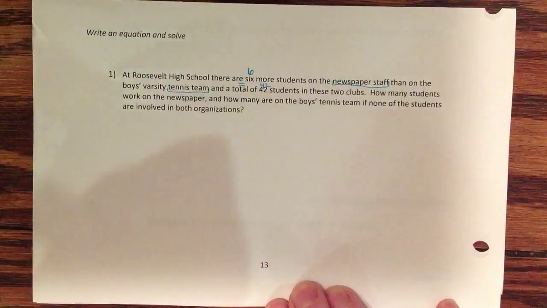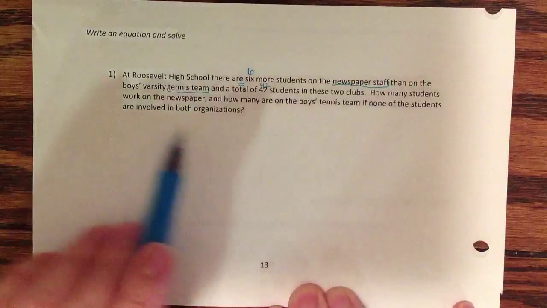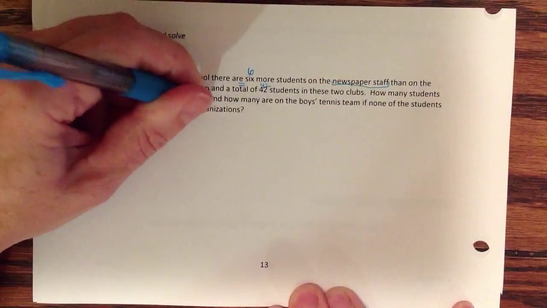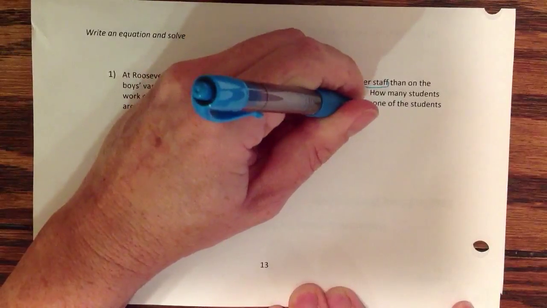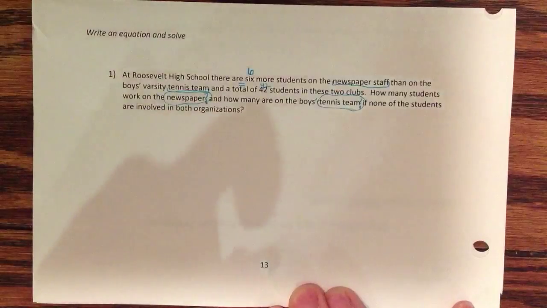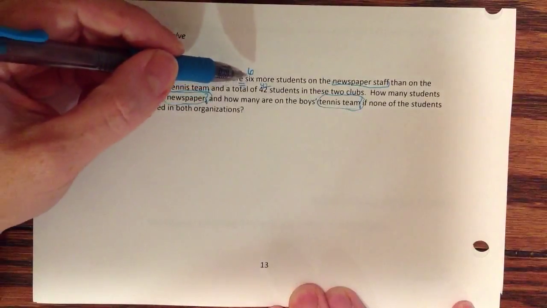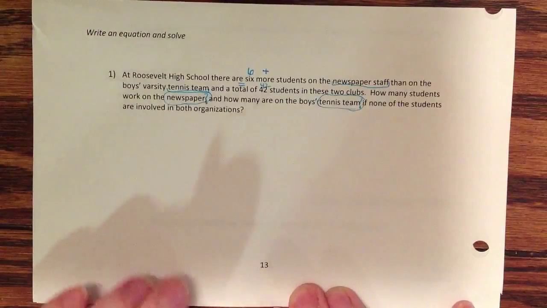of 42 students. The 2 questions that they want us to answer are how many students are on the newspaper? So there's one question, how many on newspaper? And the other question, how many are on the tennis team? And they let us know that there aren't any students involved in both of these organizations. So 6 more is still going to be plus, just like it was before.